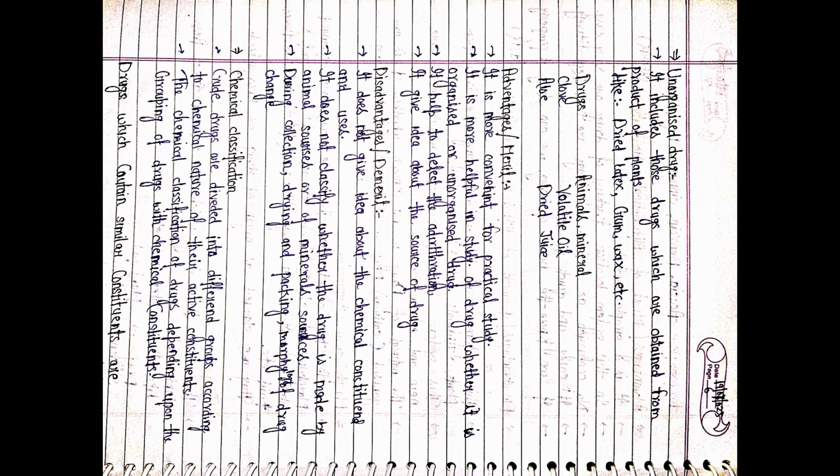Advantages, merits. It is more convenient for practical study. It is more helpful in studying whether a drug is organized or unorganized. It helps to detect adulteration. It gives an idea about the source of the drug. Disadvantages, demerits. It does not give an idea about the chemical constituents and uses. It does not classify whether the drug is from animal or mineral sources. During collection, drying, and packing, the morphology of the drug changes.